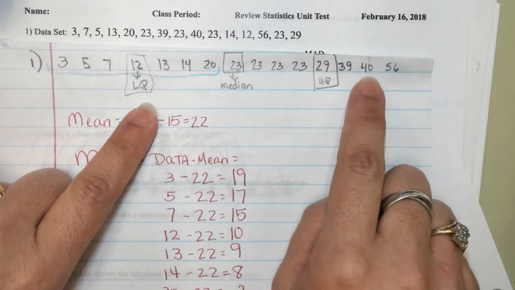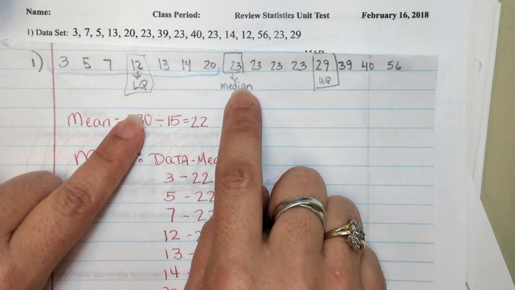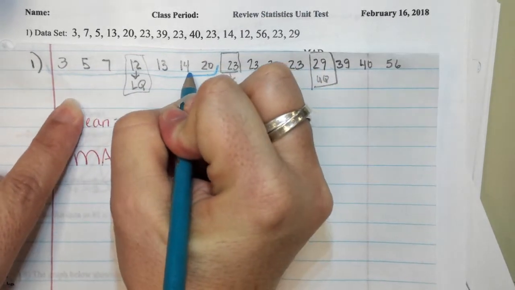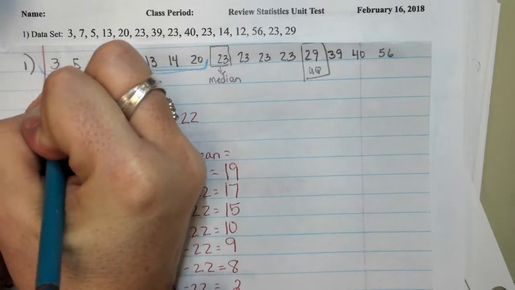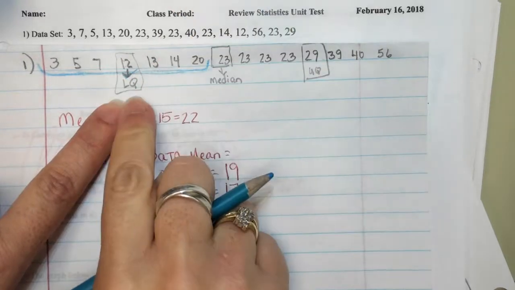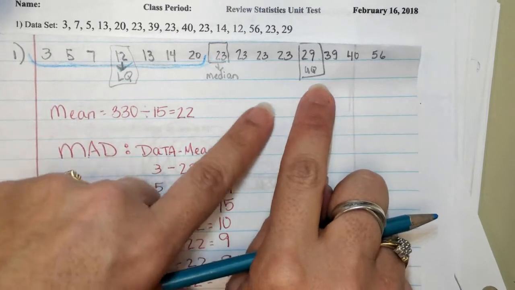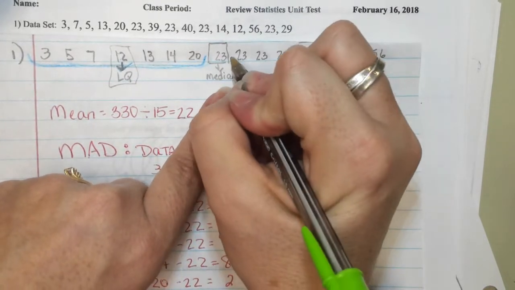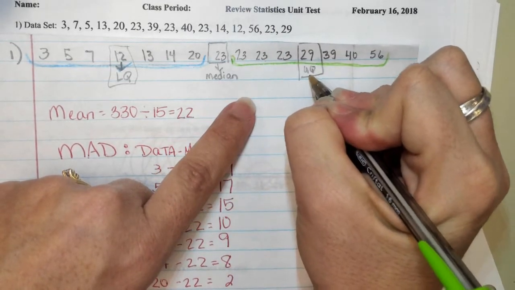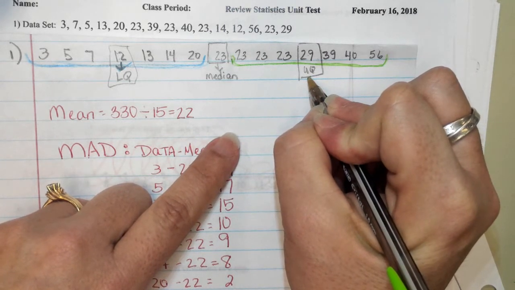Once you've got them in order, I found my median was 23, okay? I built my LQ from here down. All this creates my LQ, okay? My exact LQ, though, is this 12, okay? My UQ is built from here down, and so my exact UQ is 29.